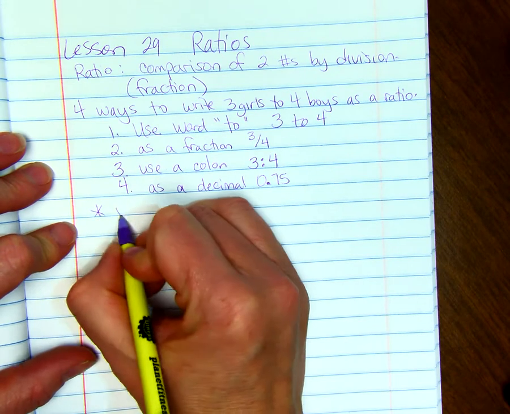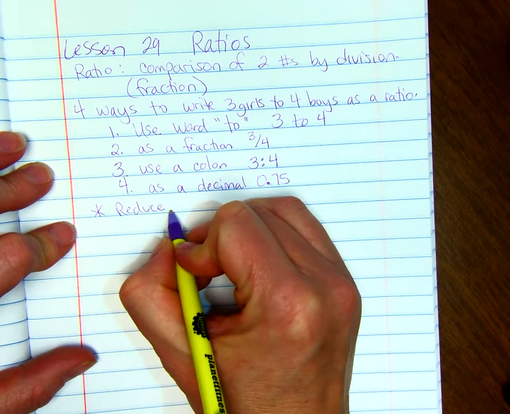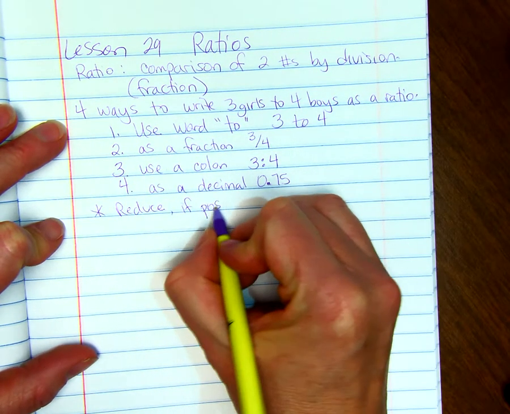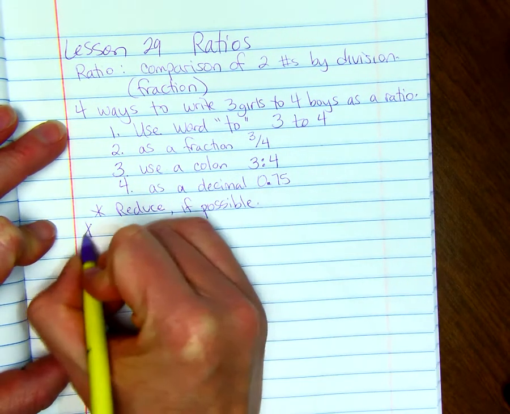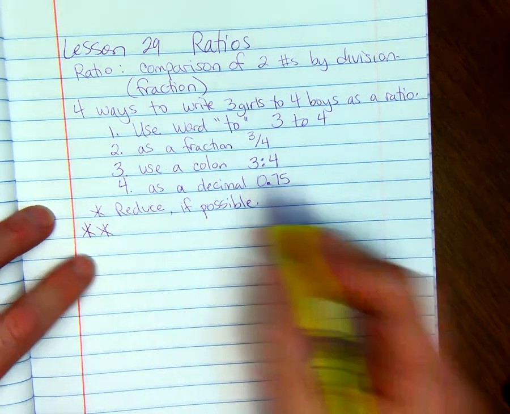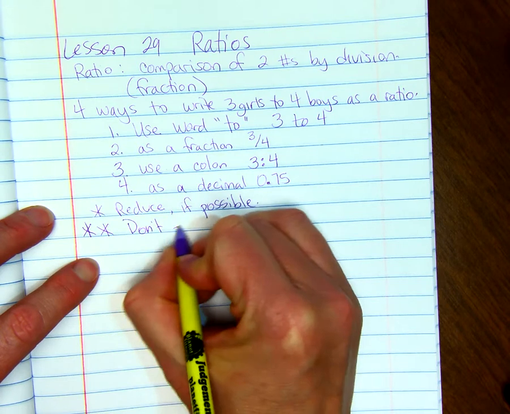So you need to reduce if possible. As you are writing your fractions or your ratios, you need to reduce them. And then another thing to remember when you're writing a ratio is don't ever write them as a mixed number.